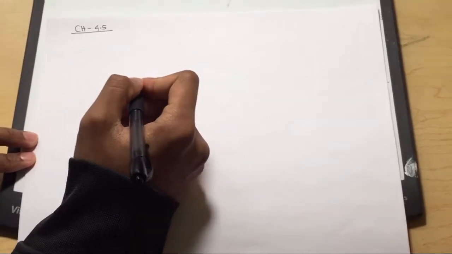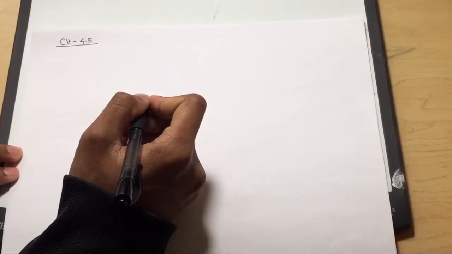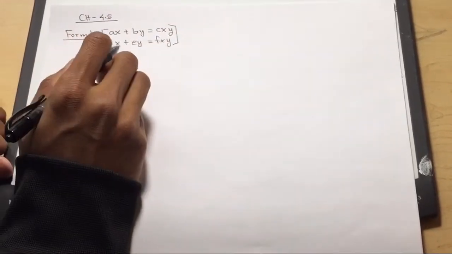Hi guys, so today I'll be doing chapter 4.5, which was nonlinear systems of equations. So I'll be solving nonlinear systems of special forms, and as it was given in the handout, there were 3 different forms. So I'm gonna show all 3 of the forms and do one problem for each. So the first form was, let me write it down for you guys. It was ax plus by equals cxy. The second equation is dx plus ey equals fxy. Alright, so that's the first form.